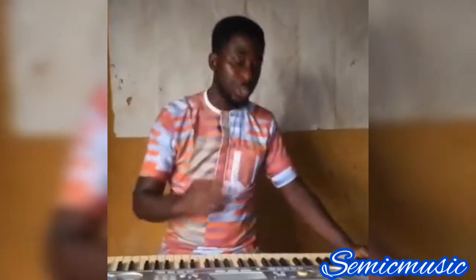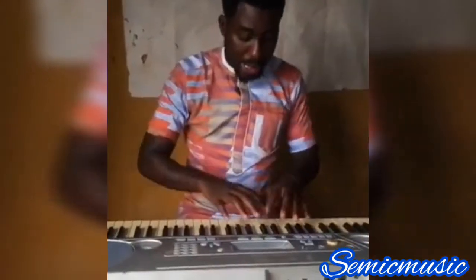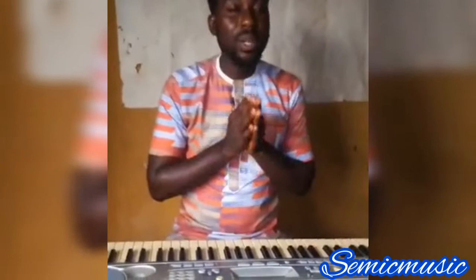So now let's continue. Today let's start with interval. What is interval? Interval is the distance between one key and the other. Now, when we talk about that, we have forms of interval, how we can count interval. So there are two ways. We have the semitone and we have the tone. The semitone is the shortest distance between one key and the nearest key.